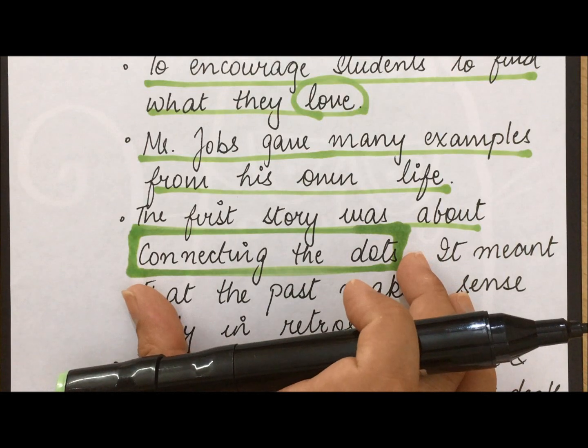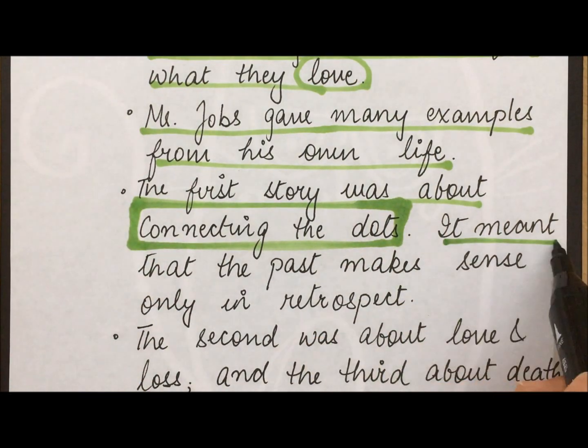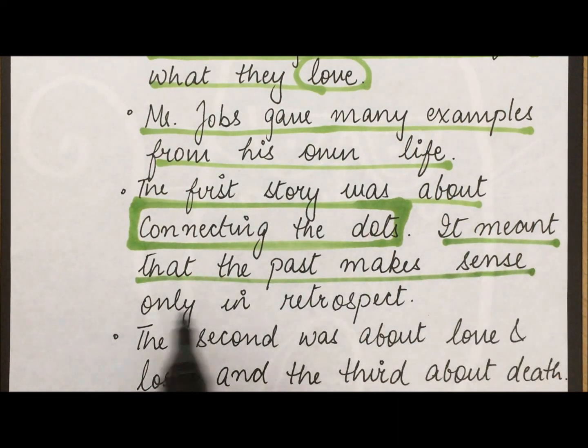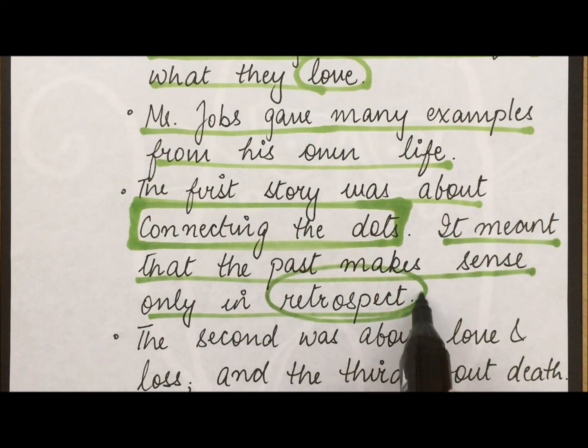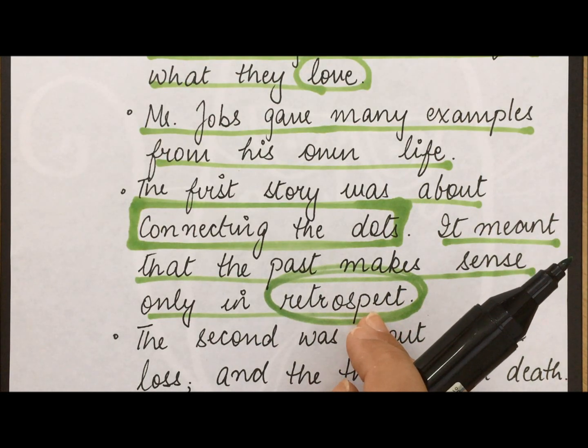That is why I have used it here. Okay. So the first story was about connecting the dots. It meant that the past makes sense only in retrospect. This is vocabulary right here. Retrospect means when you look back at it.